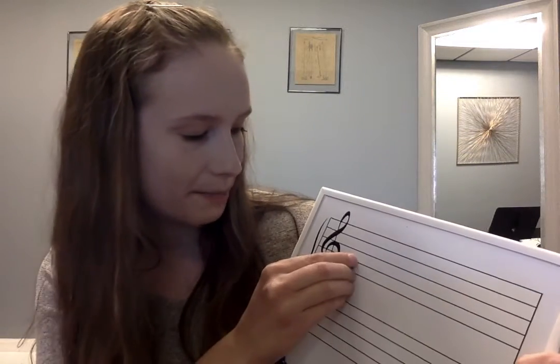The first thing we're going to do is learn about something called line notes and space notes. If you look at this board right here, do you see how there are these lines? We have 1, 2, 3, 4, 5 lines in the treble clef and also 5 lines in the bass clef. And do you see how there are spaces in between each one of these lines? We have 1, 2, 3, 4 spaces in both clefs. And so we're going to put some dots there.